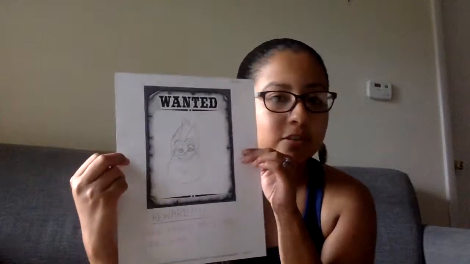And I think it's a great way for them to learn in a different way and see how they're doing comprehension wise, if they're understanding what they're reading, and if they understood why they picked that person and why their person is on the wanted poster.